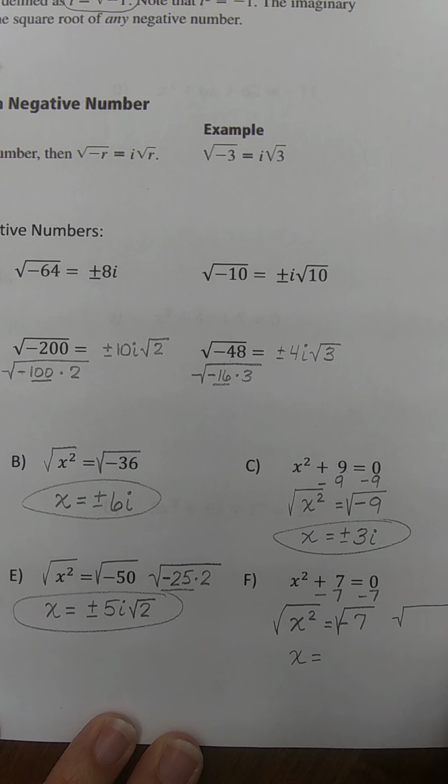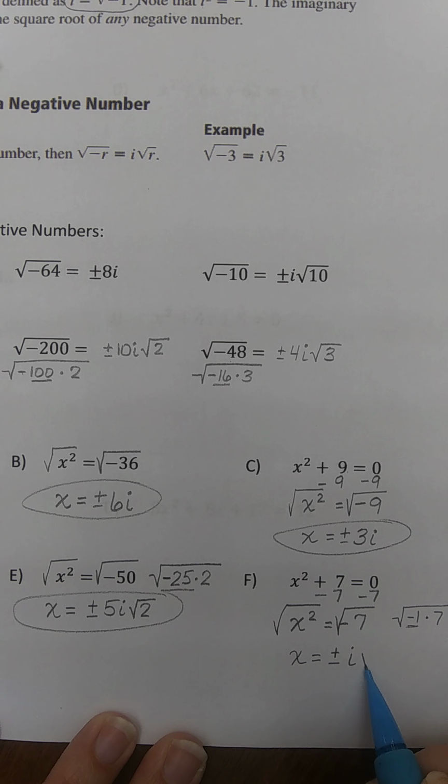Now if I try to break that down, 7 is prime, so the only things that go into 7 are 1 and 7. So the square root of negative 1 is plus or minus just i. And then we still have 7 trapped under the radical.